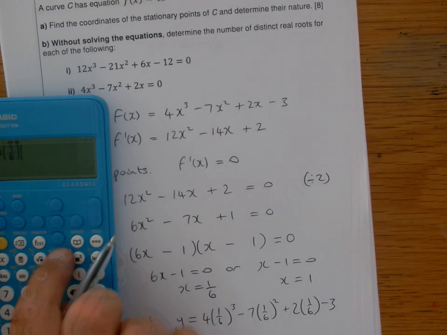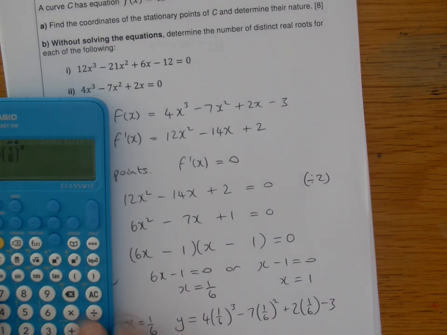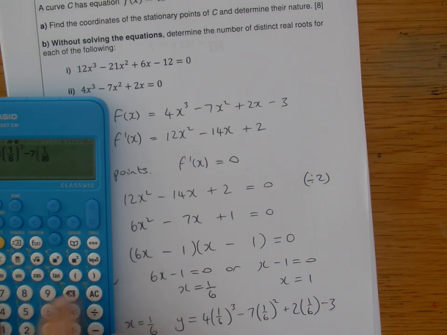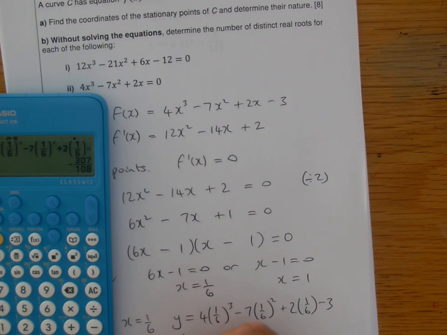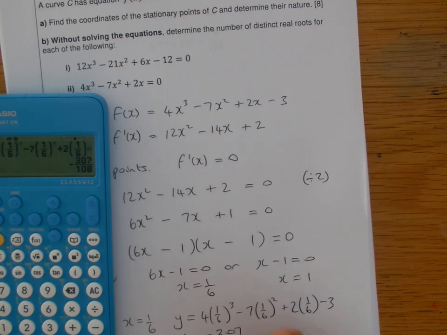I'll type that in. And we get our answer to be minus 307 over 108, and as a decimal that would be minus 2.843, to 3 decimal places.